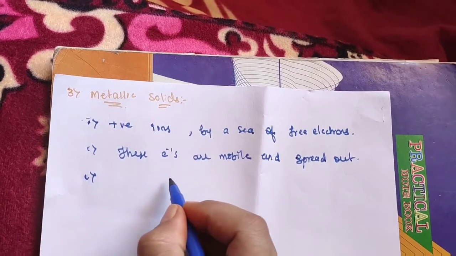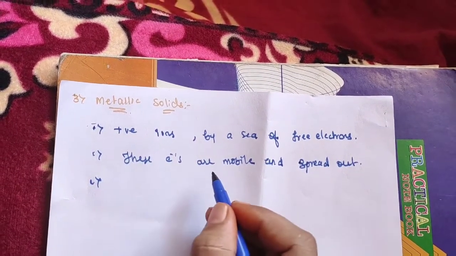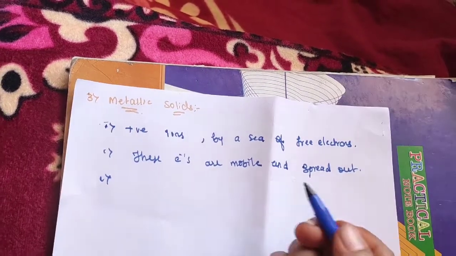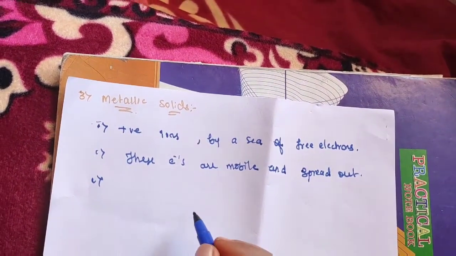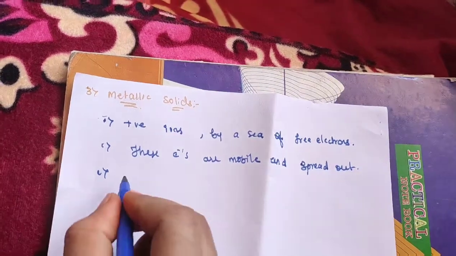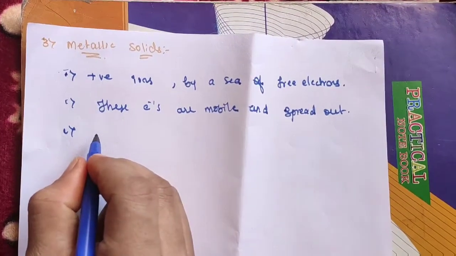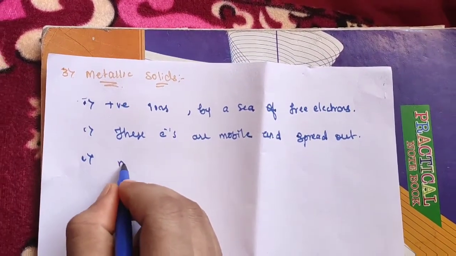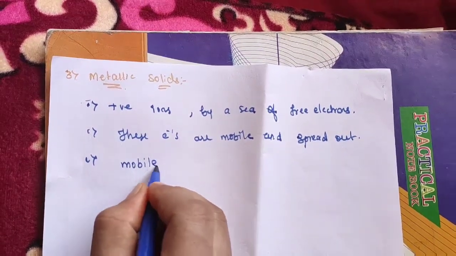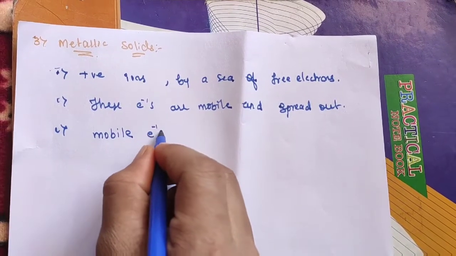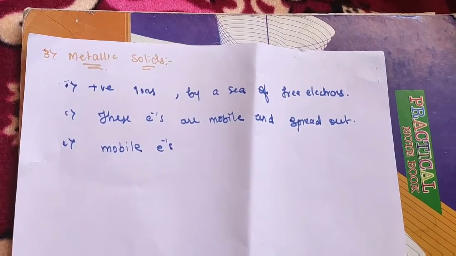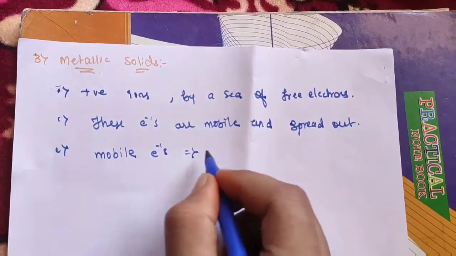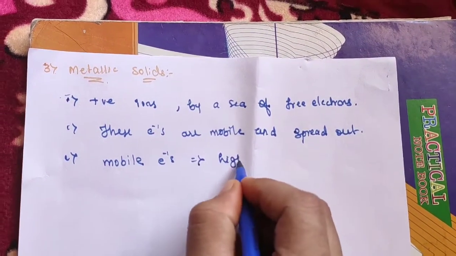Each metal atom contributes one or more electrons towards this sea of mobile electrons. So these free and mobile electrons are responsible for high electrical conductivity. Mobile electrons means the electrons have the capacity to move. So these are responsible for high electrical conductivity.